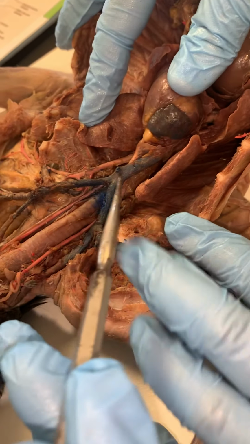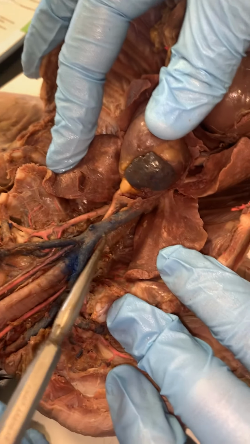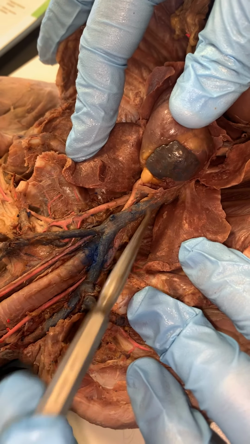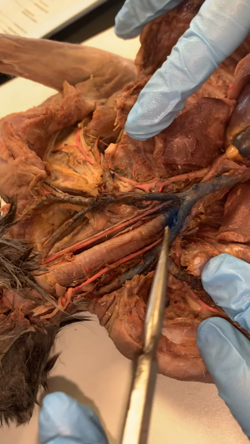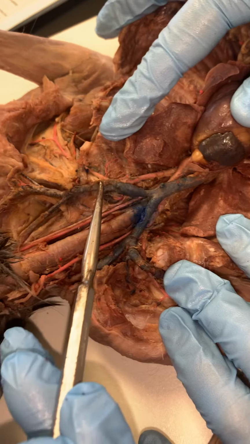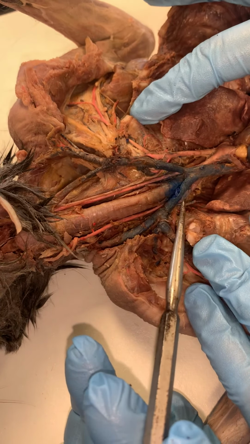All right, we'll kind of go backwards. I've got the large vessel here. This is called the superior vena cava. It's going to receive 2 branches. I've got a branch here and again a branch right there. These are known as the brachiocephalics, a right and left brachiocephalic vein.